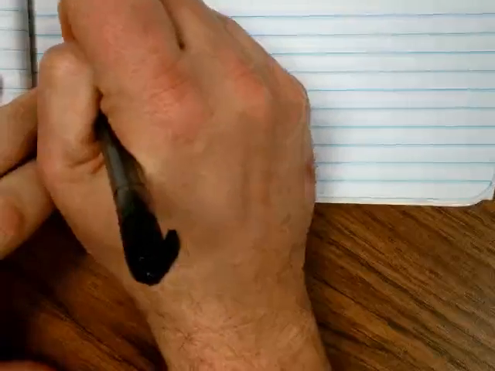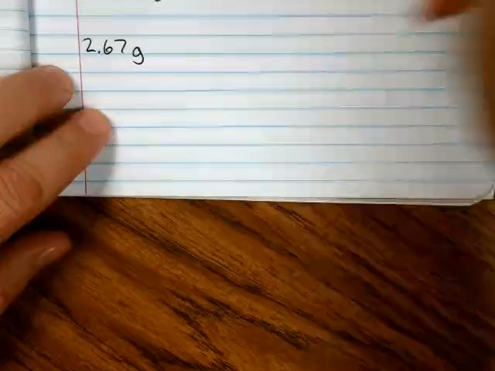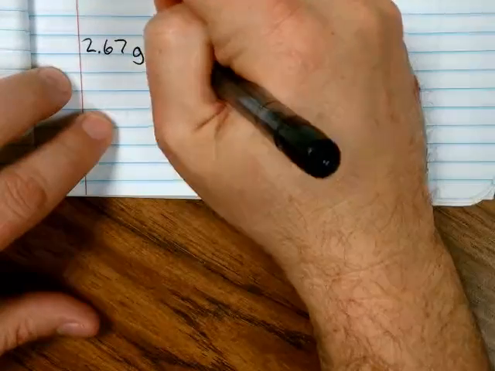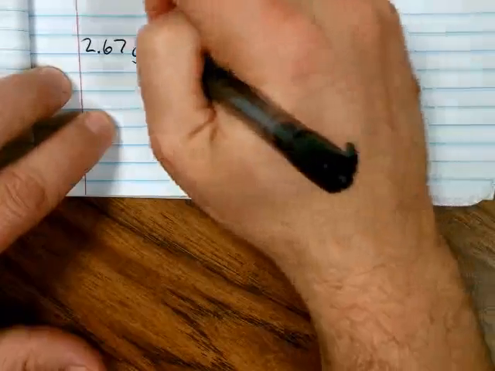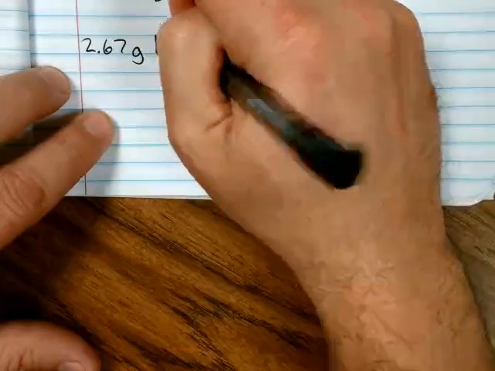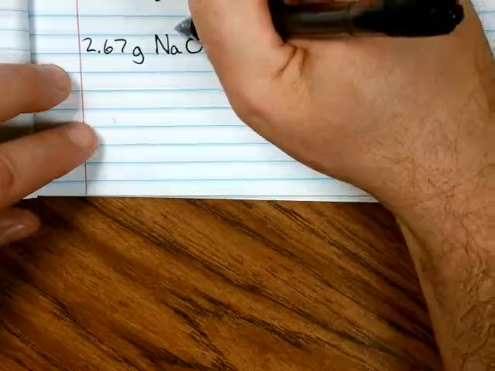We had 2.67 grams of sodium oxide. Is sodium oxide a molecular or an ionic compound? Ionic. So since it's ionic, we're looking at two ions. We use those ions to write the formula.